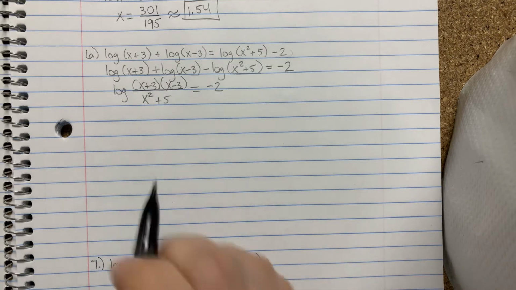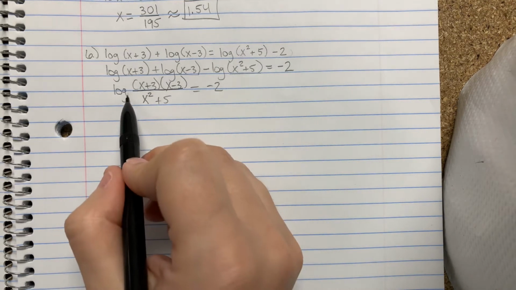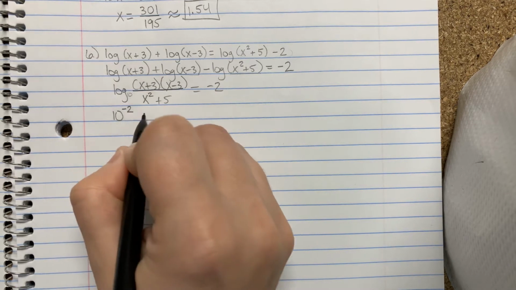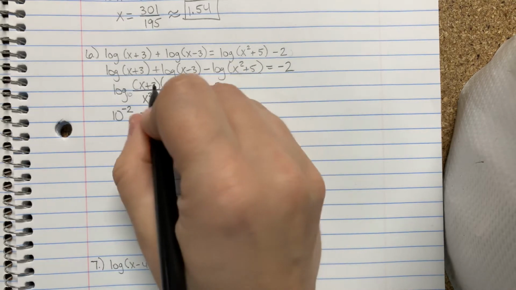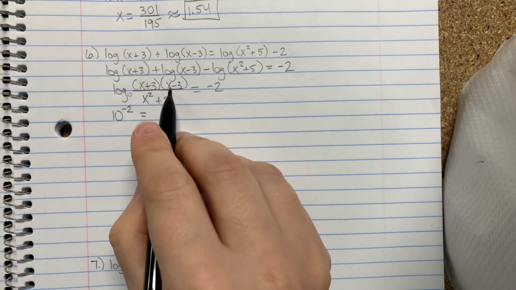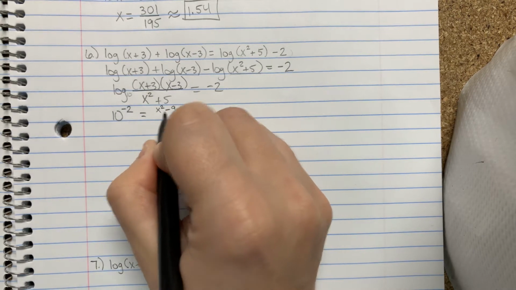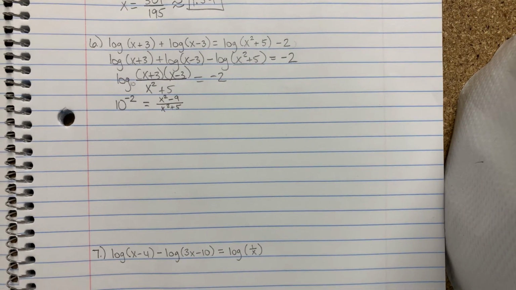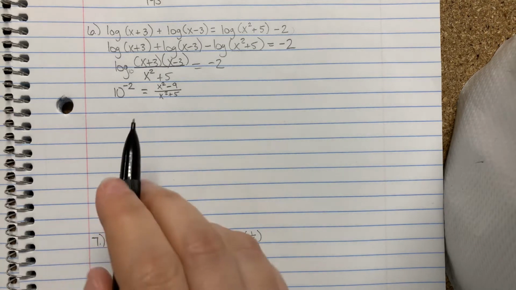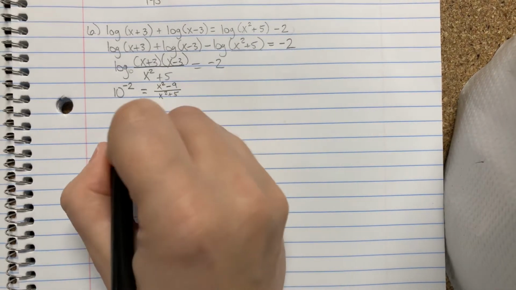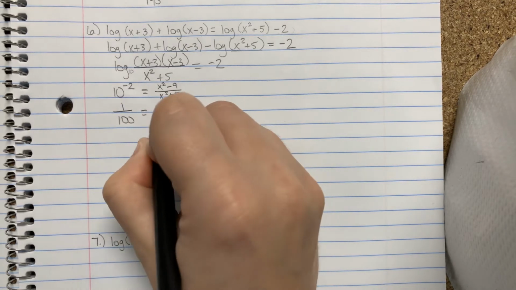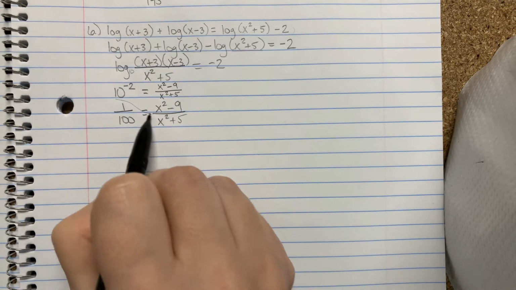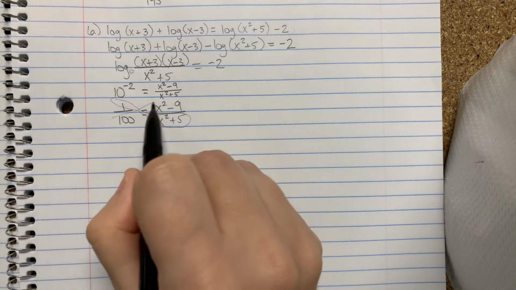All right, so then I'm going to try to do two things at once here. One, I'm going to use my log rules again and say this is really 10 to the negative second equals this stuff. But I'm also going to simplify this, because x plus 3 times x minus 3 is x squared minus 9. If you need to FOIL that out, that's fine. Okay, then I'm going to cross multiply. So let's start out with this though. This is the same thing as 1 over 100 equals (x squared minus 9) over (x squared plus 5). So now when I cross multiply, I've got that times that.